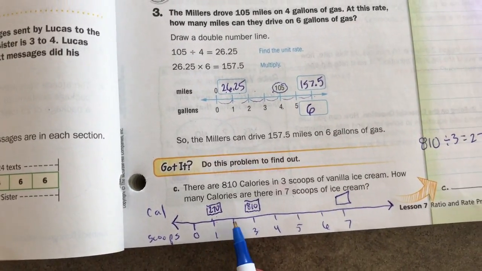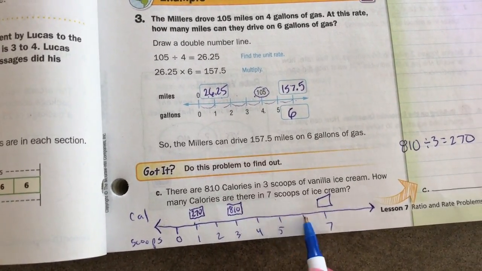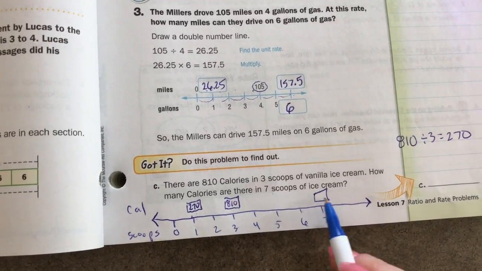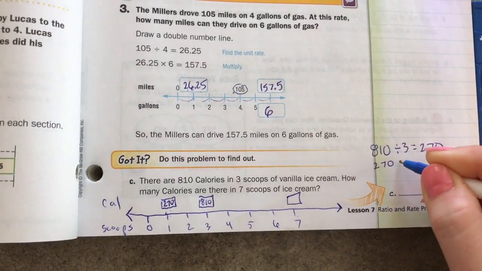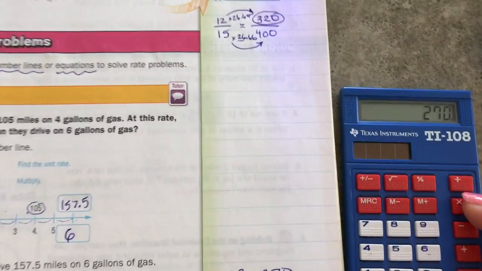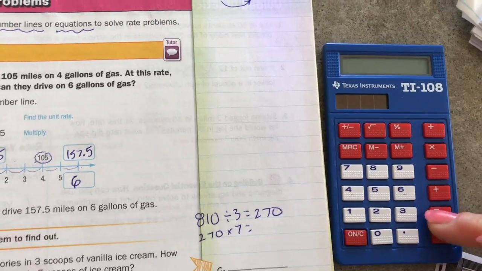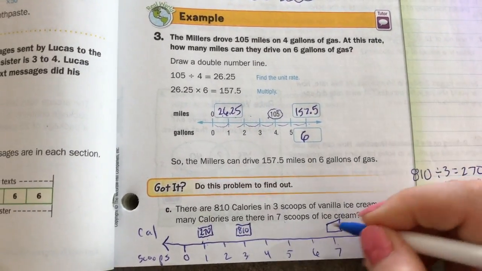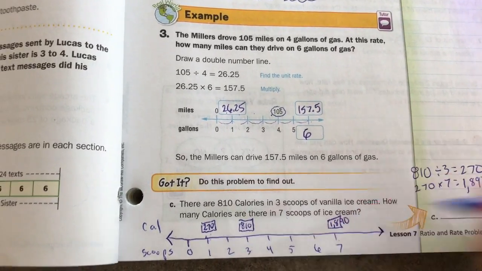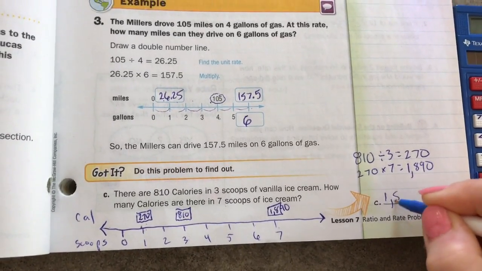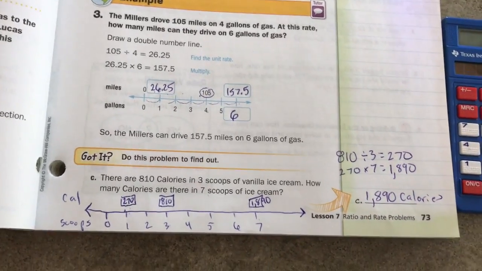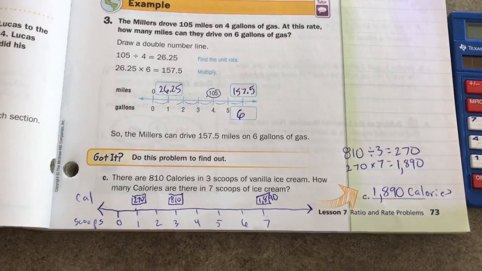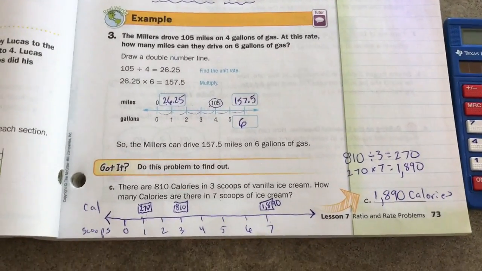Now, 270, 270, 270, and so on. If you add that up, you have 7 270s. That'll give us our answer here. So 270 times 7. Let's do that. 270 times 7 is 1,890 calories. 1,890 calories is our answer. Wow.